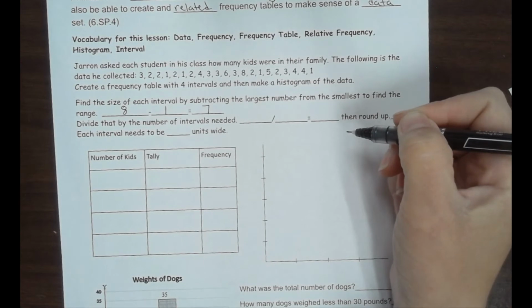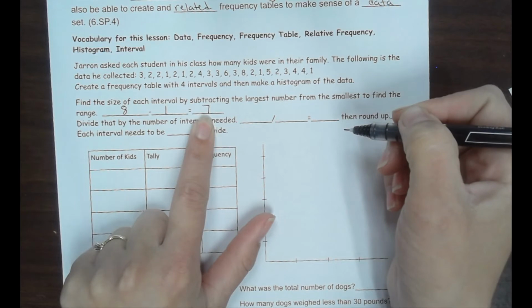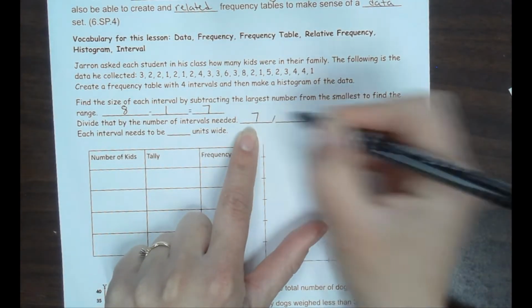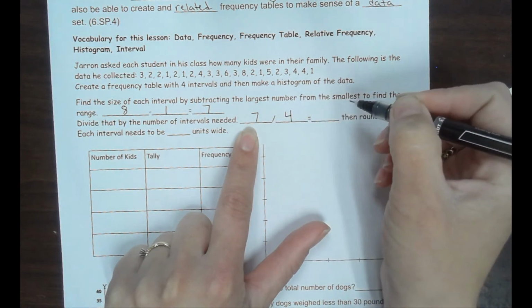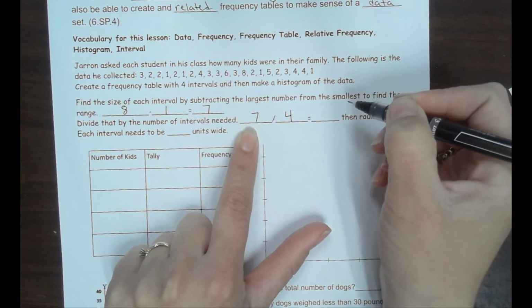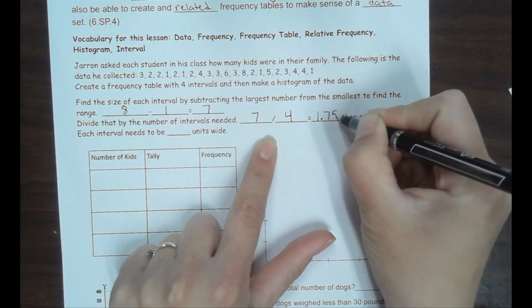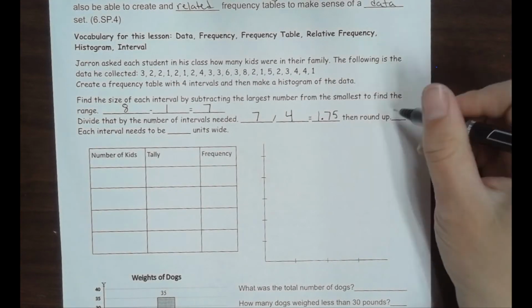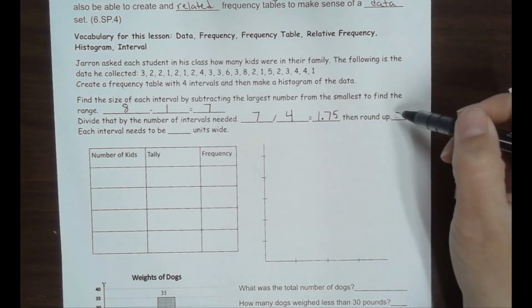Now we're going to divide that number, so that's the span of the number line we are covering. We're covering 7 numbers. So divide that number by the number of intervals needed. So I'm going to take 7, and I'm going to divide it by 4 because we want 4 intervals. That would give us 1.75. 7 divided by 4 is 1.75. So we're going to round up so that we have a whole number because we can't have 1.75 kids. So we're going to split it, round it up to 2.